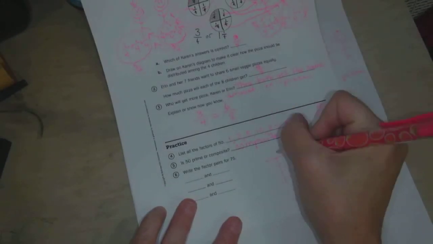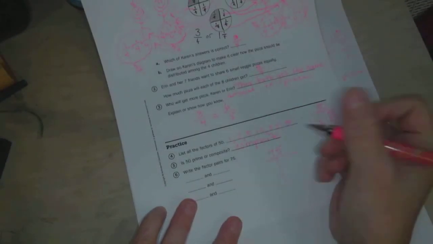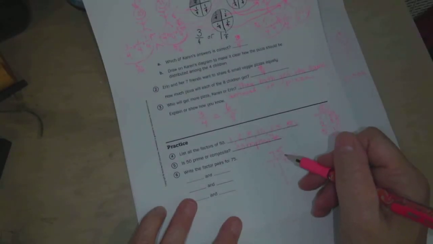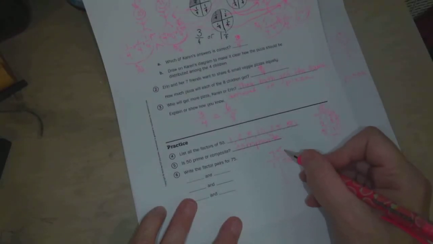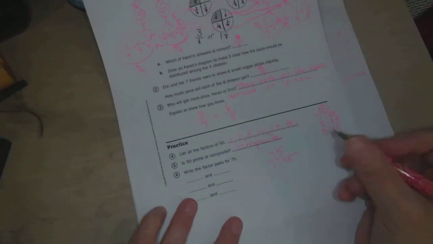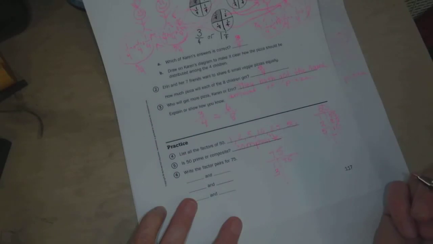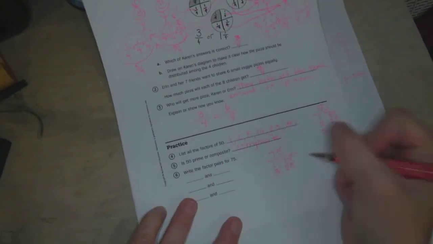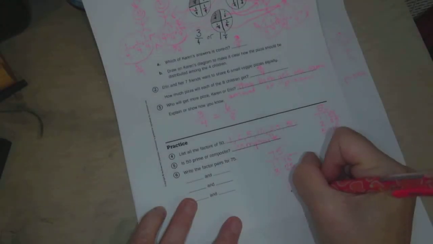Write the factor pairs for 75. Okay, so 75, we can just do the same thing that we did with 50. So we've got 1 and 75. Does 2 go into 75? Nope, because look, it's an odd number, so we know it's not even, so 2 is not a factor. How about 3? Yes, and if you know your money, you know 3/4 equals 75 cents, so it's 25.